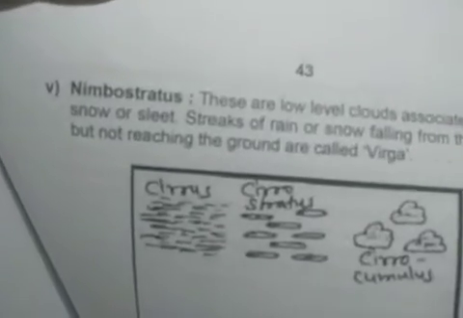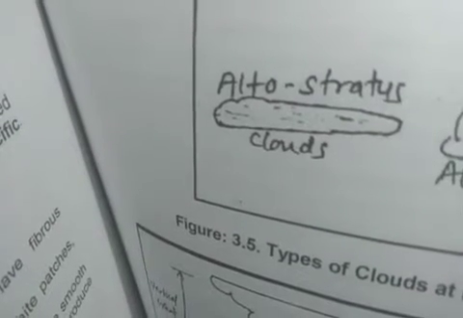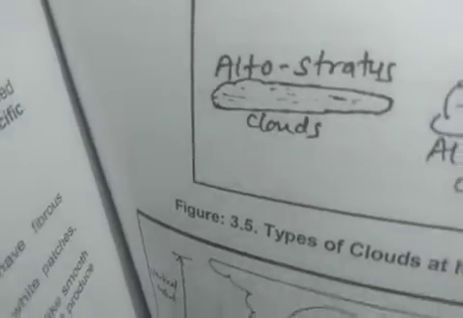These clouds are associated with heavy rain, thunder, lightning, hail, and tornadoes. Fifth, nimbostratus. These are the lower level clouds associated with rain, snow, or sleet. Streaks of rain or snow falling from these clouds but not reaching the ground are called virga.